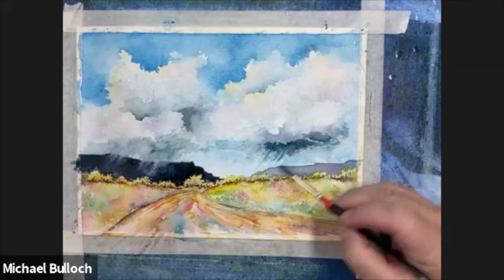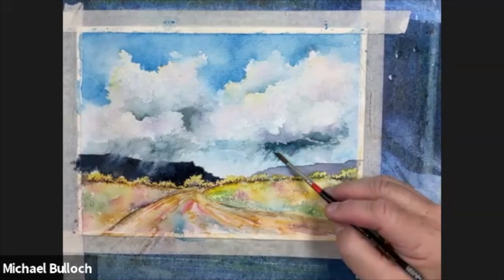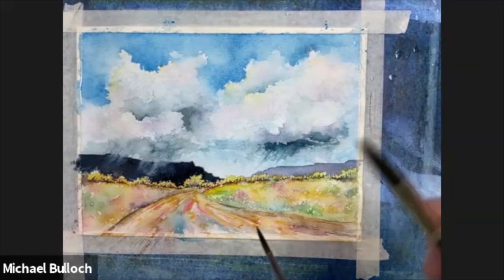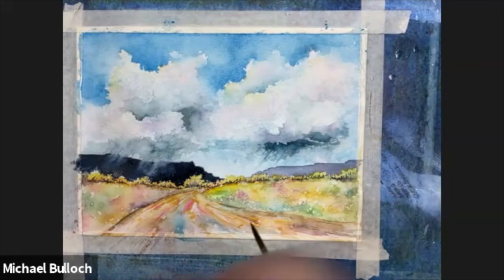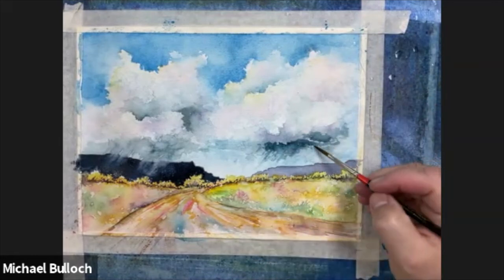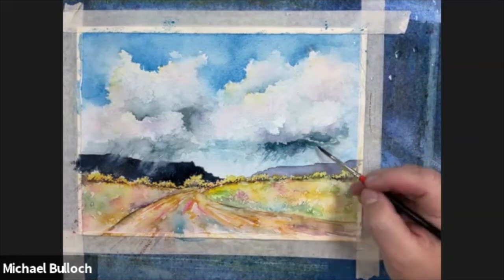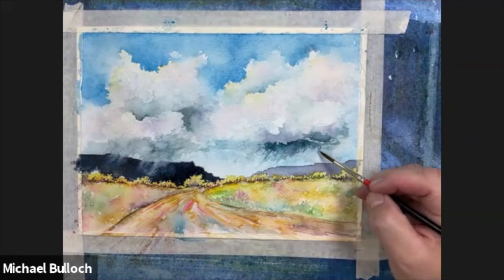I have a Princeton and it's already lost its point. Oh, really? Yeah, I really like this Holbein brush, but it's starting to lose its point. So I don't know if I'll buy it again. Well, that one came free. That was the one you really liked last year. I did. I really like it, but it's not lasting as long.